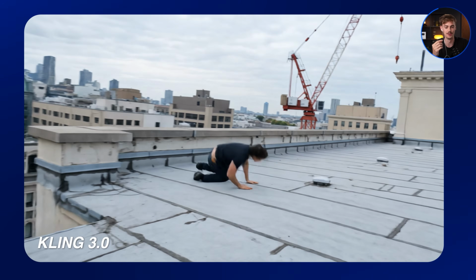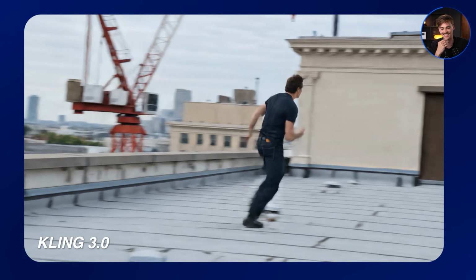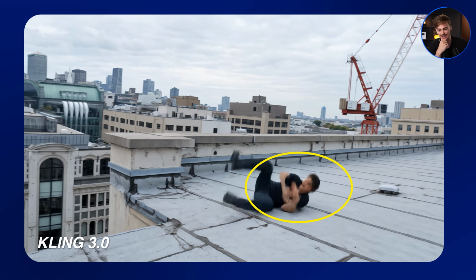Like, what the hell is that? It feels like the guy from The Office doing parkour. Like, this looks like nothing. Even the morphing going on right here, that's terrible.